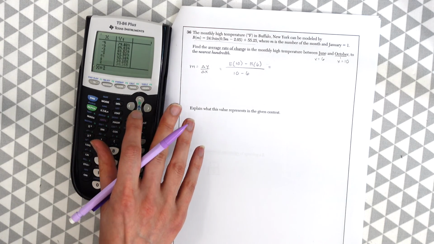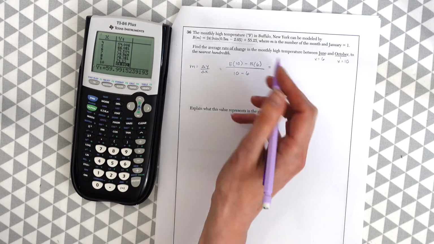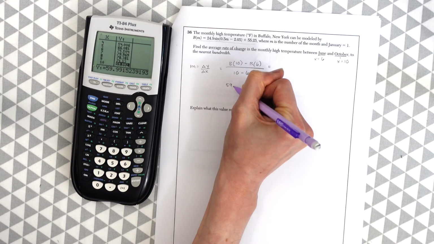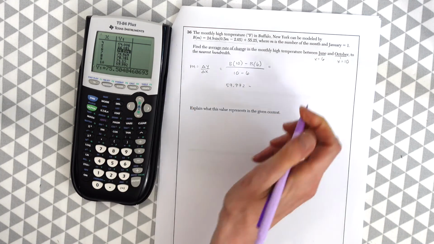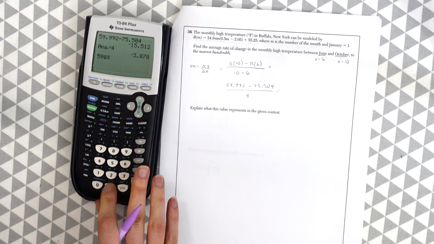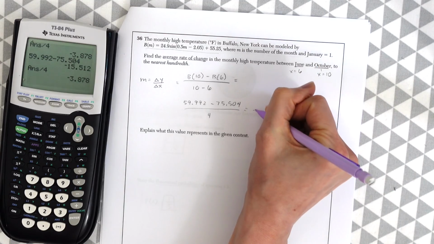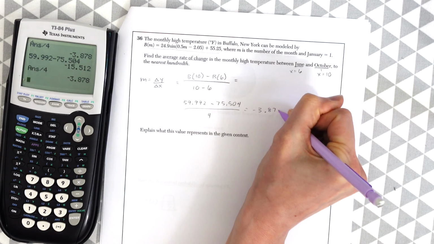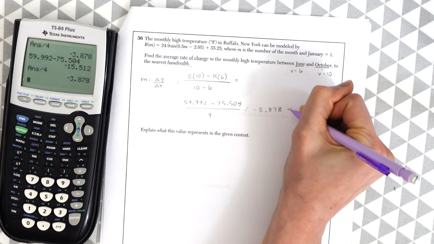So we can scroll down and see what b of 10 is equal to, which is 59.992 minus b of 6. We get negative 3.878. And if you look back, we wanted the nearest hundredth.